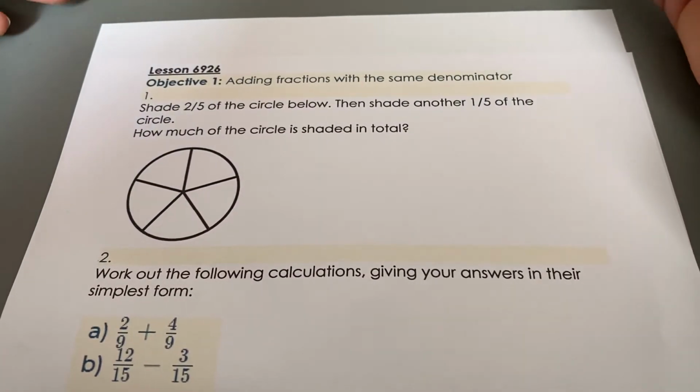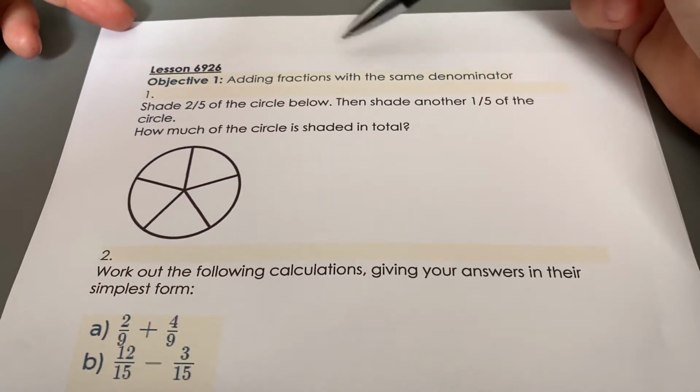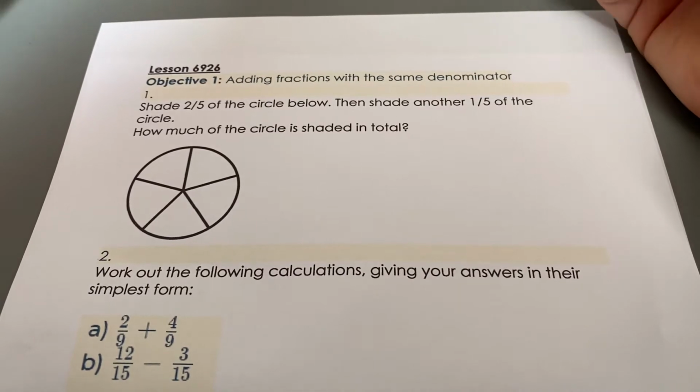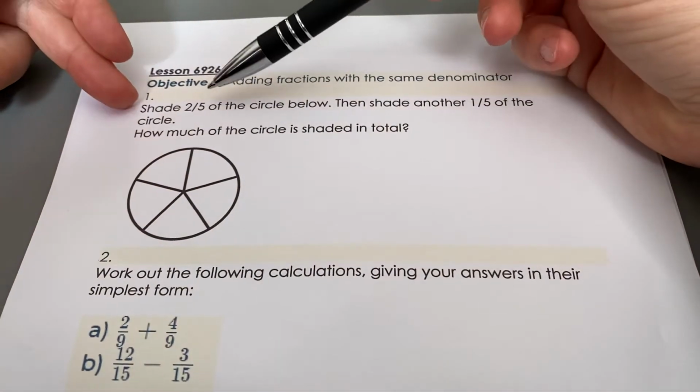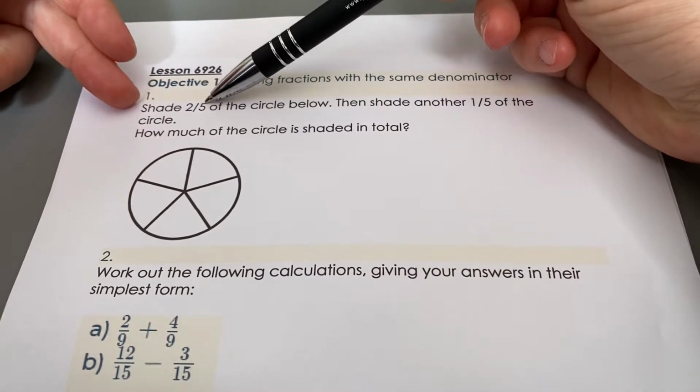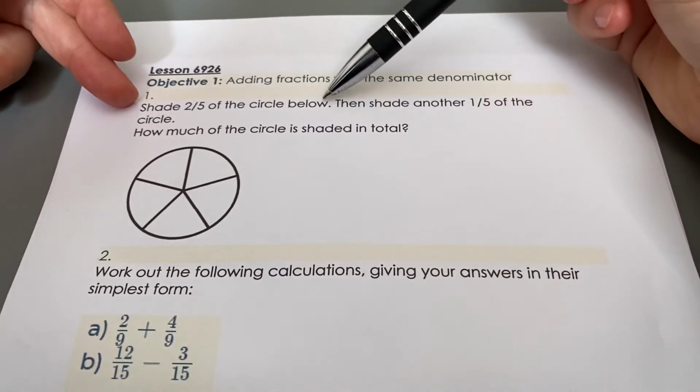This is a video for lesson 6926 on how to add fractions with the same denominator. This is a topic you would already know. So the first question here is: shade 2/5 of the circle below.